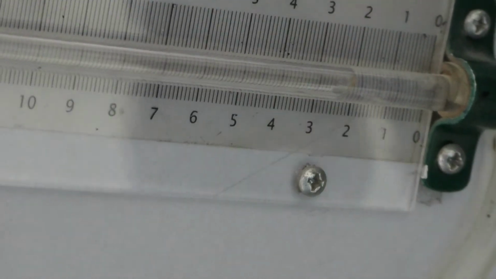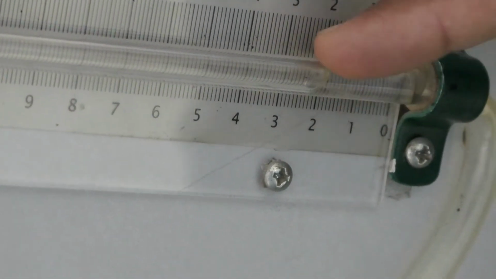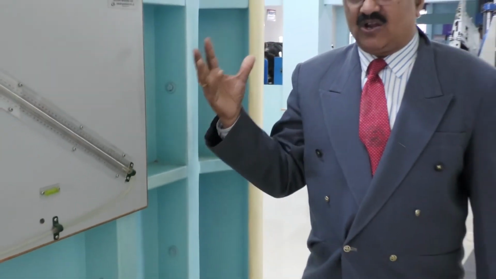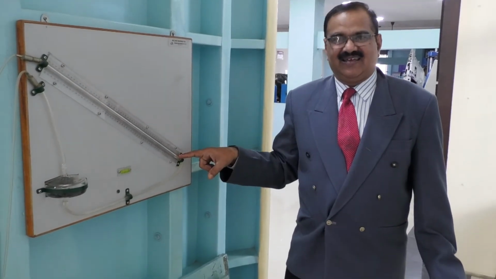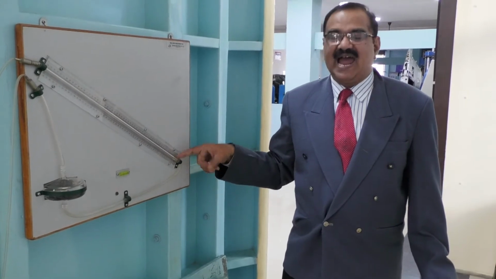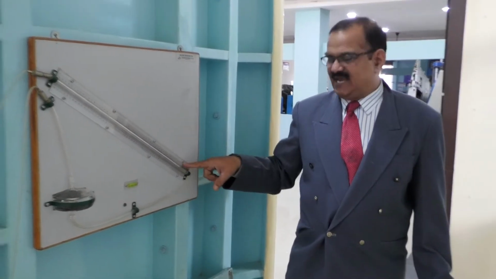So at 100 how much, at 200 how much, and we know from Bernoulli's equation that P naught minus P is equal to rho g h. If we calculate this, the velocity becomes V equals 3.68 root H, where H is the difference between the initial height and the final height of this manometer.